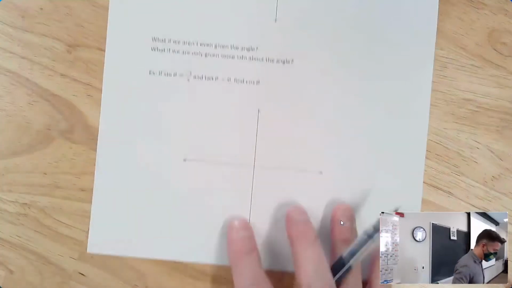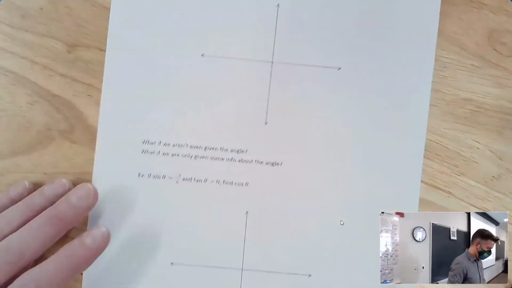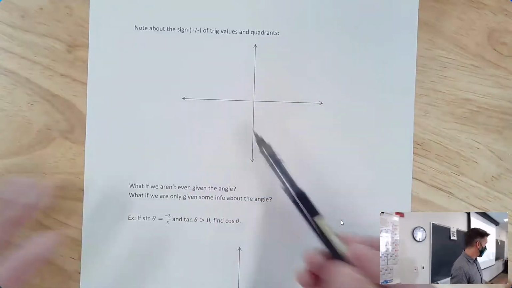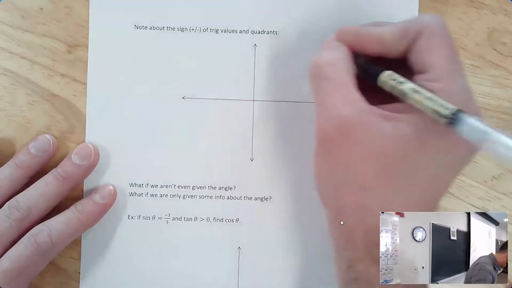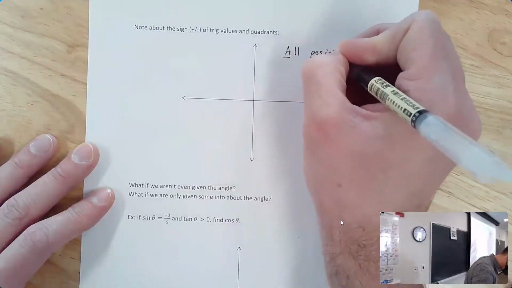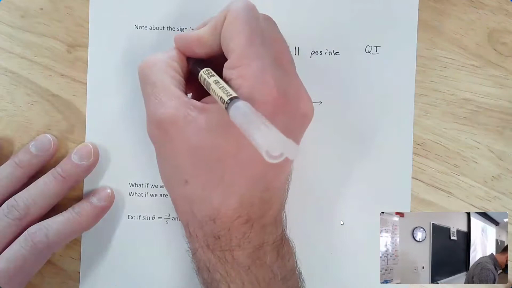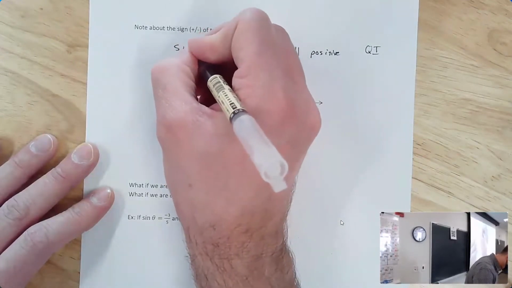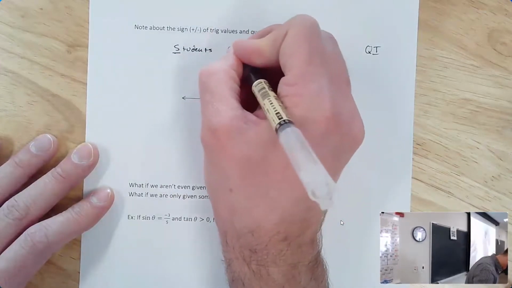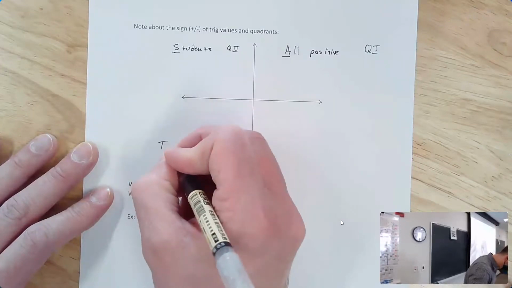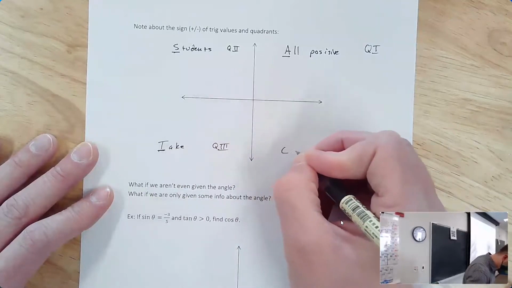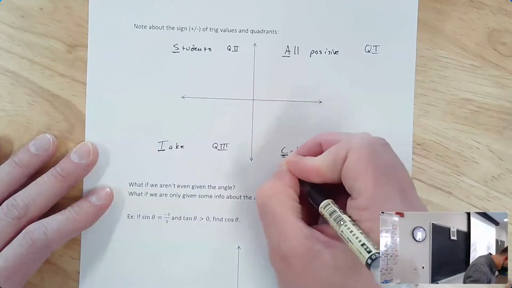We got a little ahead of ourselves with the sine stuff. Since we only have 5 minutes left, I'm going to fill this out later. But we talked about how all are positive over here in quadrant 1. Sine is positive in quadrant 2. Tangent is positive in quadrant 3. And cosine is positive in quadrant 4.